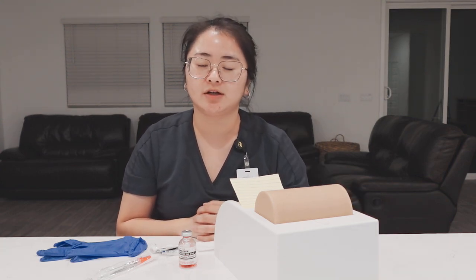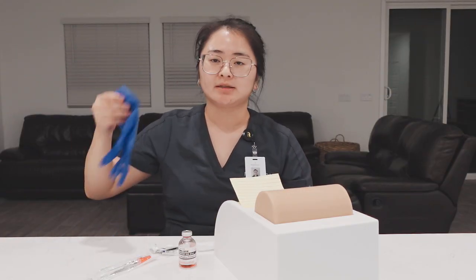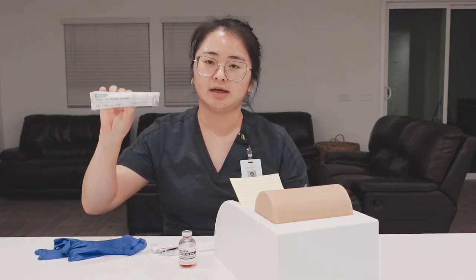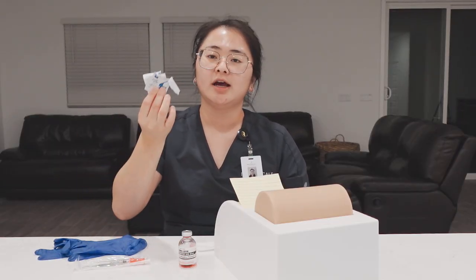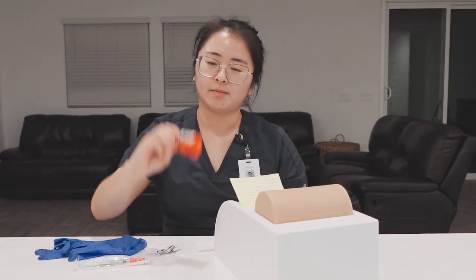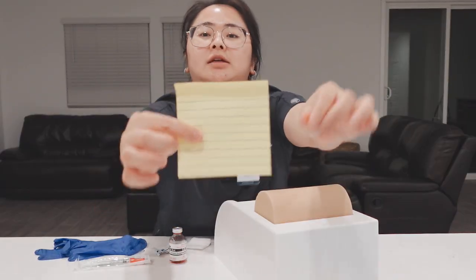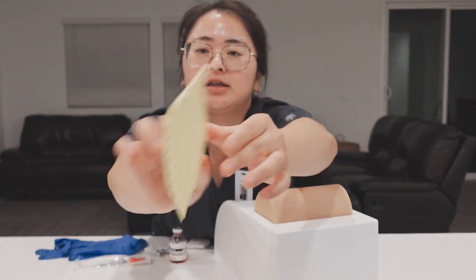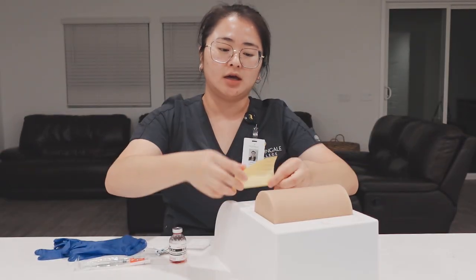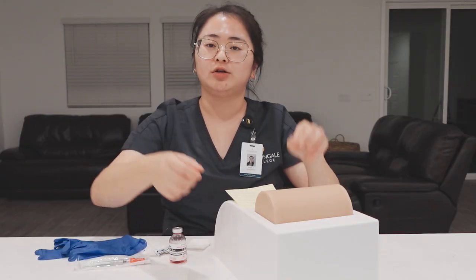I'll be doing the skills video administration of subcutaneous injection. I'm wearing the correct uniform. I have my badge. My supplies consist of a pair of clean gloves, my needle and syringe, my alcohol prep pad, my vial, my gauze, and the sticky note. The sticky note doesn't have anything on it. That's what I'm showing you. I only have it so I can show you a close-up of the dose later on.